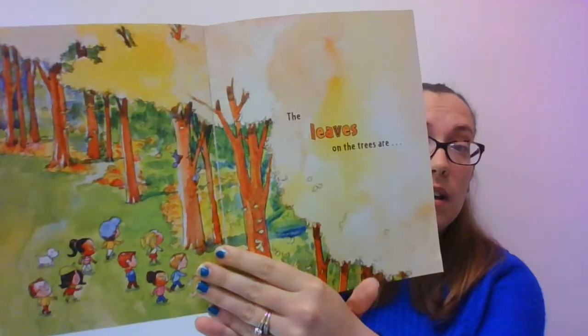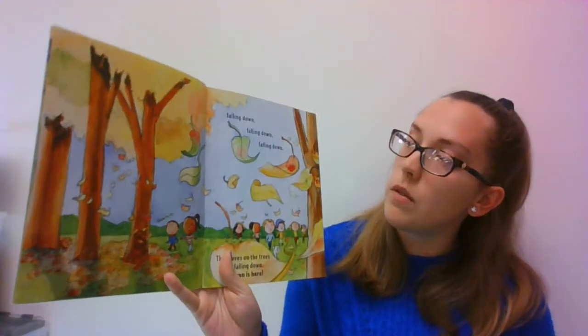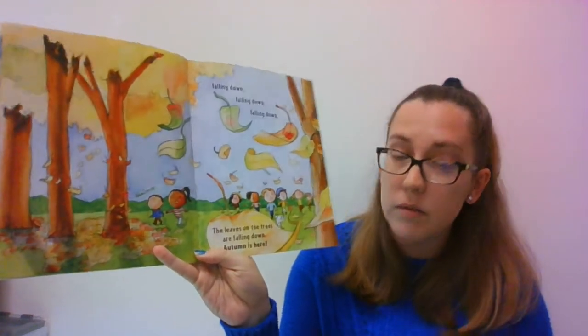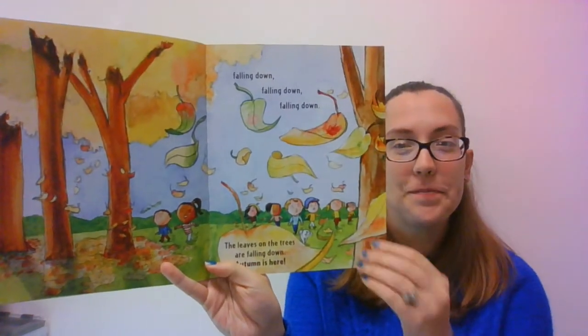The leaves on the trees are falling down, falling down, falling down. The leaves on the trees are falling down. Autumn is here.